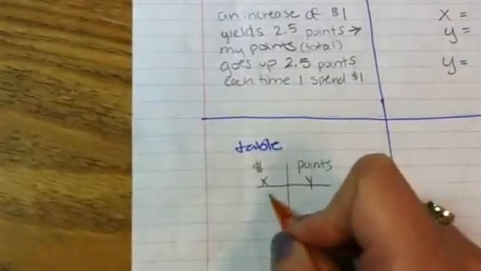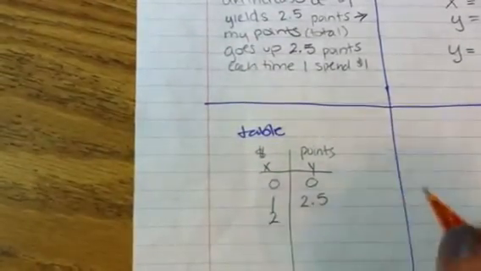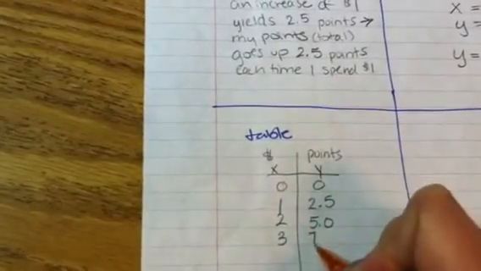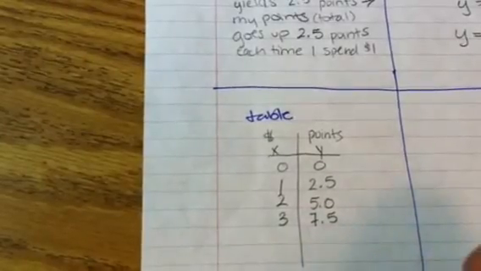And so at 0, of course, I have 0 points. If I spend $1, then I get 2.5 points. If I spend $2, I get 5 points. $3, 7.5 points, and so on. I could keep going with my table, but I'm going to stop there so that I can graph.